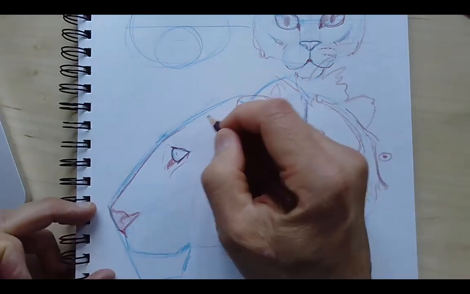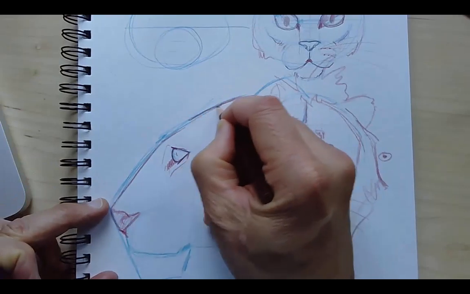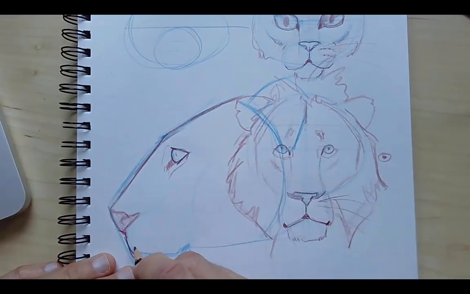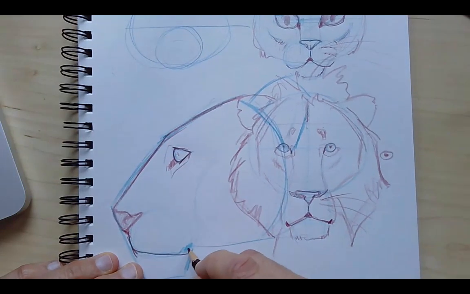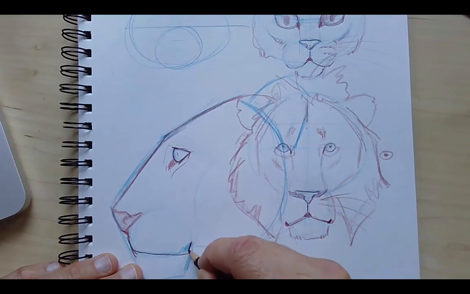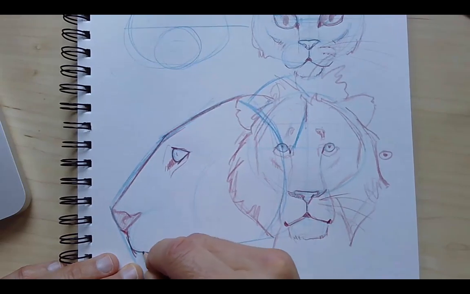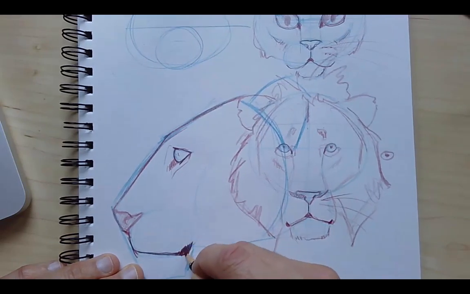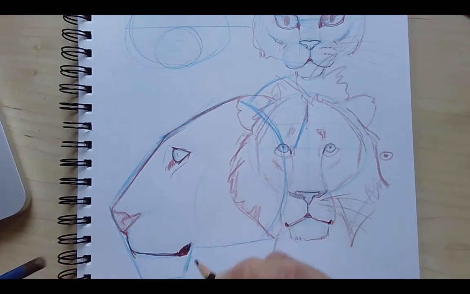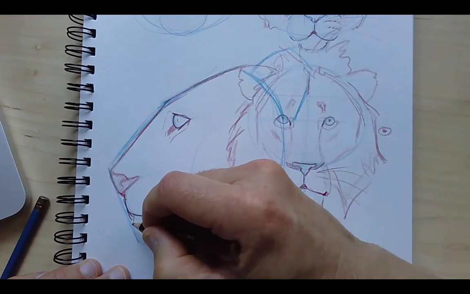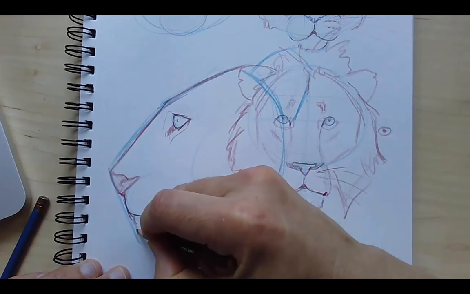So for this lion here, I'm going to come down. The back corner of the mouth is black. So you can come back and hit that as a kind of dark accent, and that will help your lion look liony.